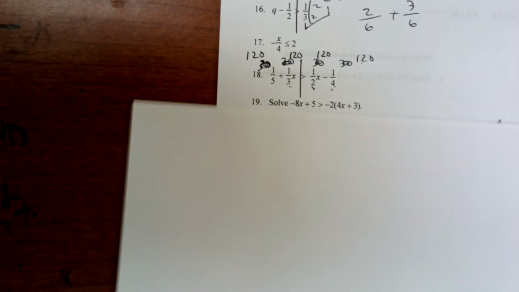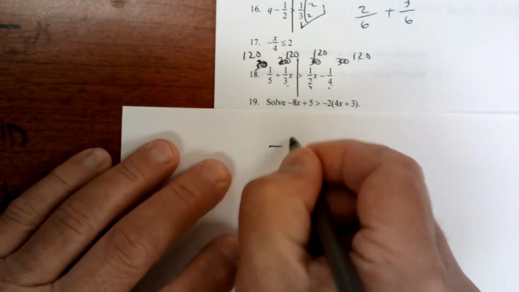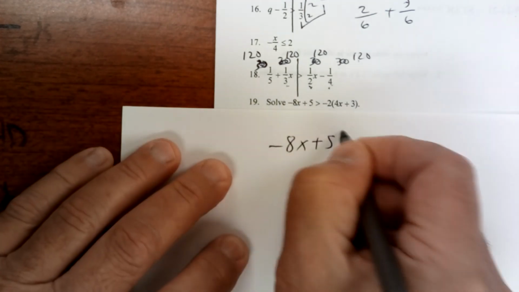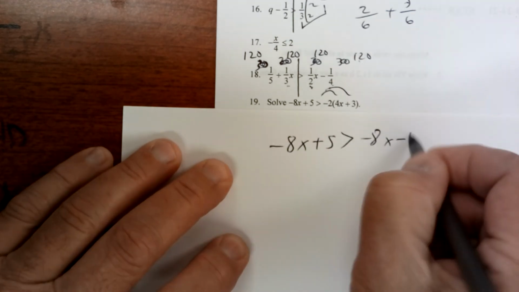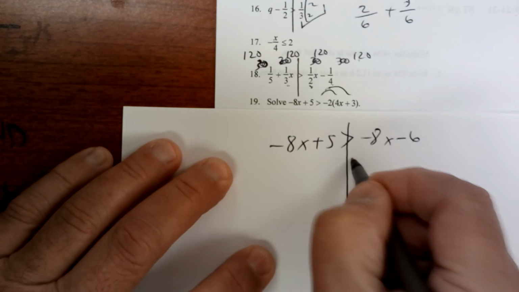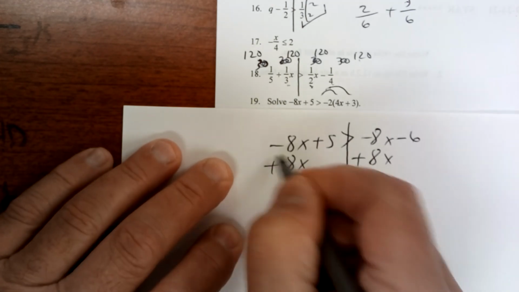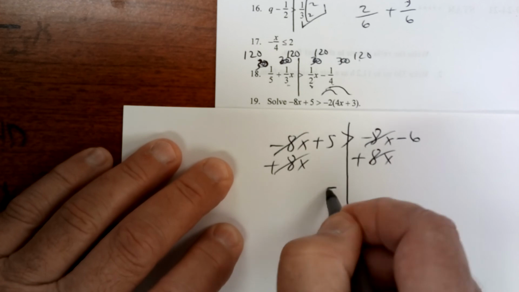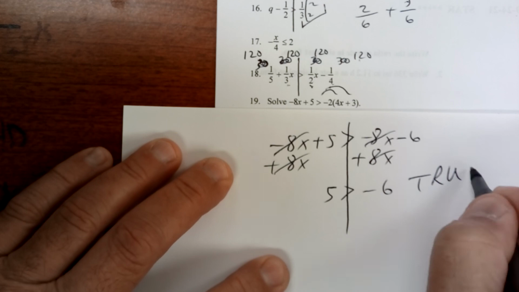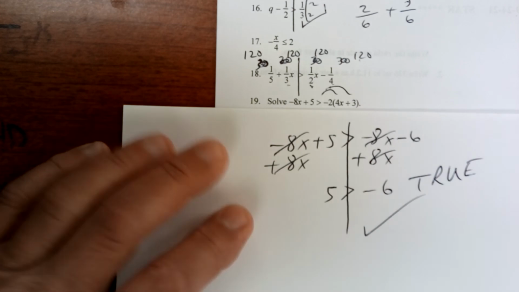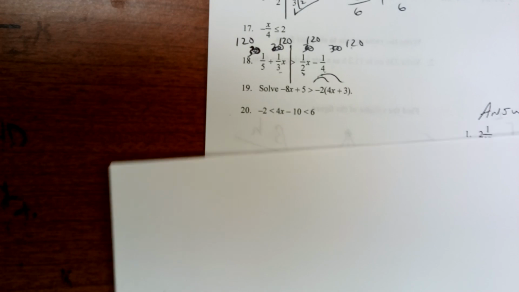Almost finished. This one right here, you're going to first rewrite this. You're going to distribute, so you're going to get negative 8x minus 6. Now when you add 8x, this cancels. So you're going to get 5 is greater than negative 6. That's true. And that's your answer. 5 is bigger. If it wasn't true, then you would put no solution.